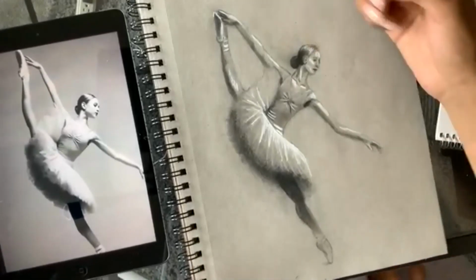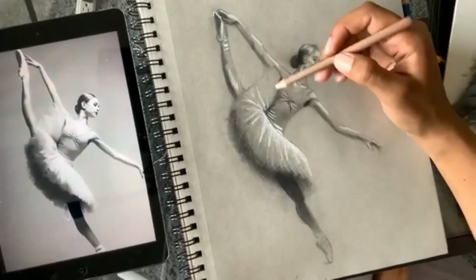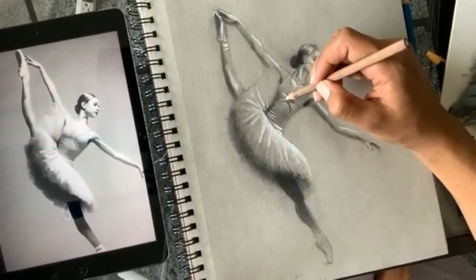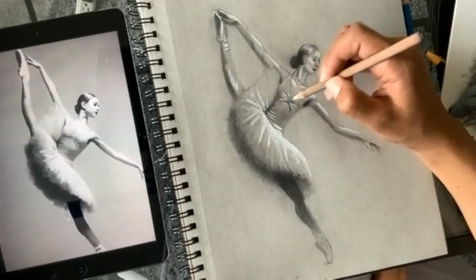So I'm not coloring the entire area, of course. I'm just doing a few highlights wherever I see it's pure white.